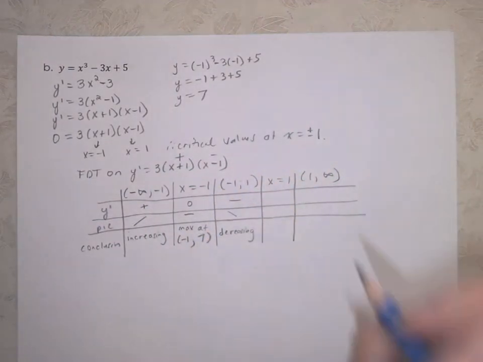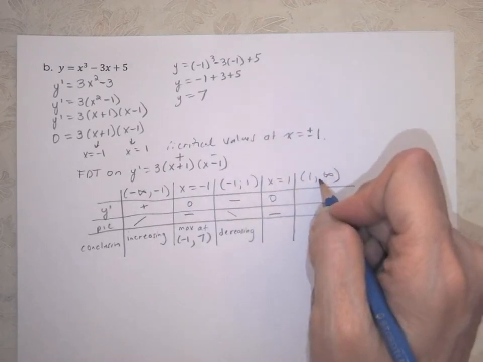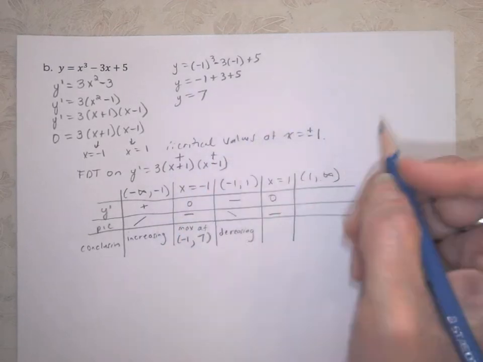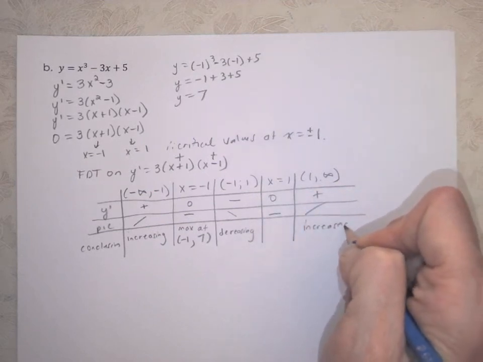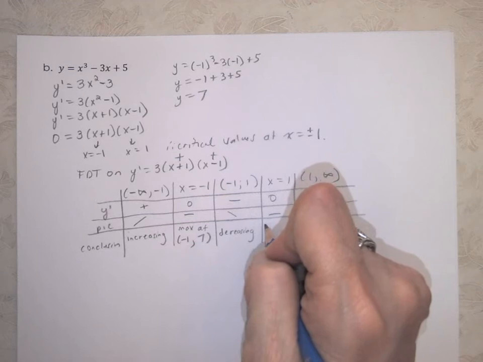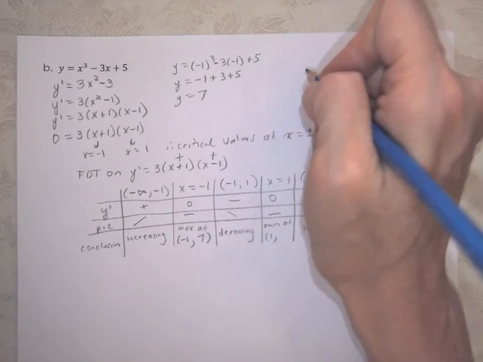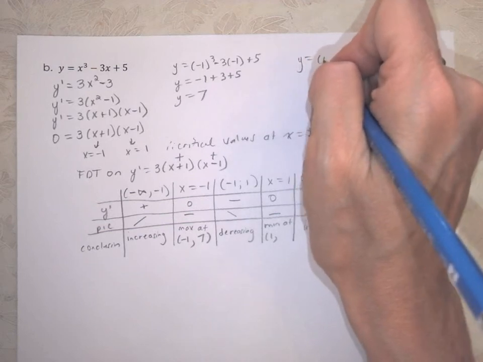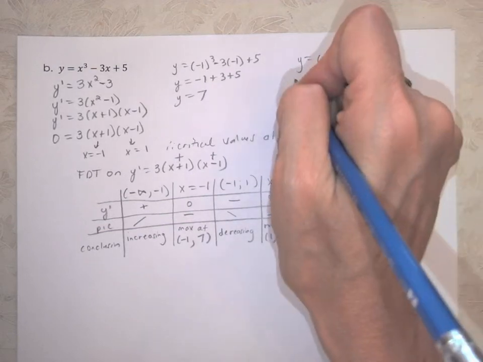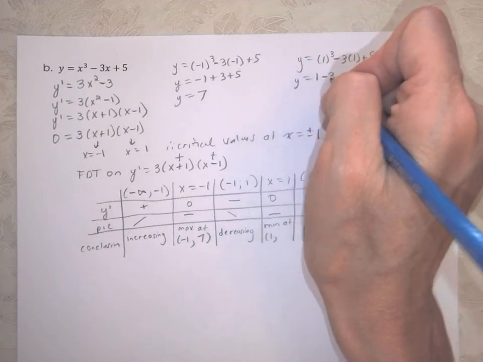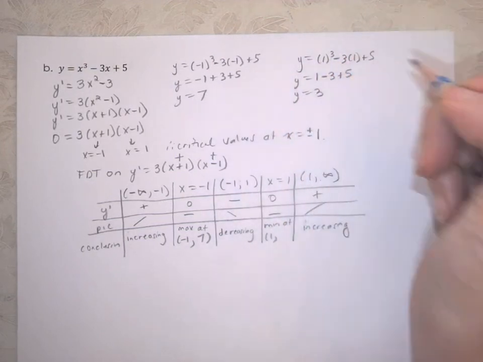And then at x equals 1, a number like 2 fits in this interval, which makes both of these positive, so I'd be increasing. And here I would have a local min at 1, and in this case, it would be (1, 3).